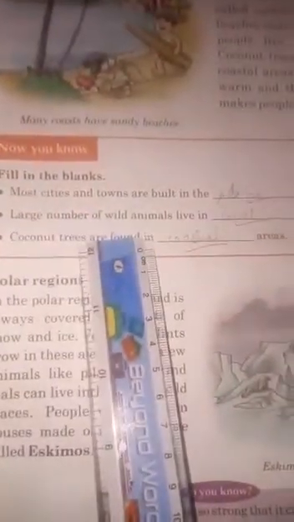Now you know, fill in the blanks. Most cities and towns are built in the dash. Answer is plains. Large number of wild animals live in dash. And the answer is forest. Coconut trees are found in dash areas, coastal areas.